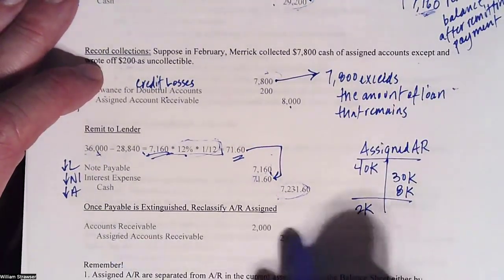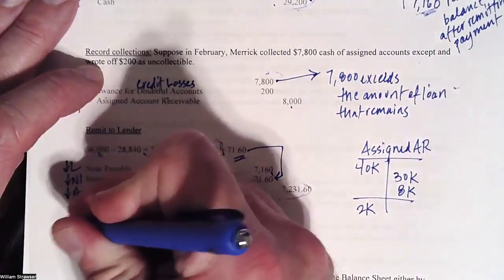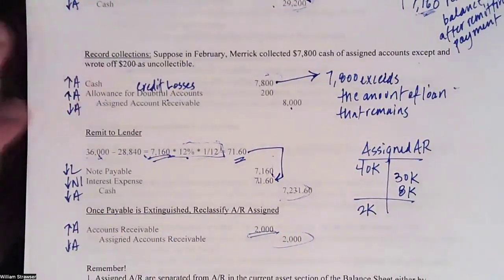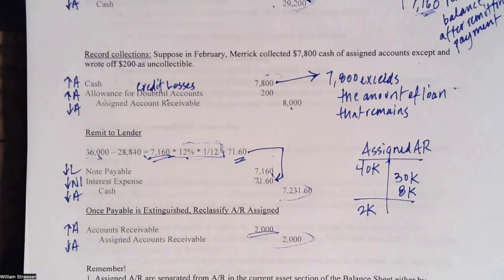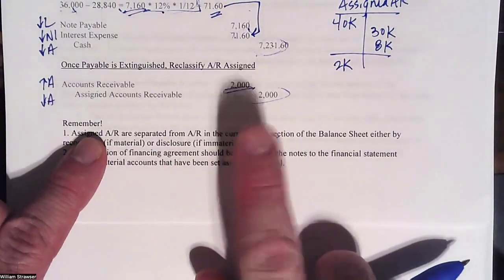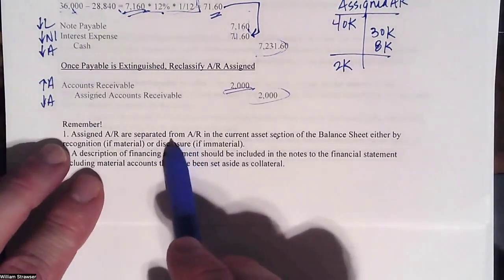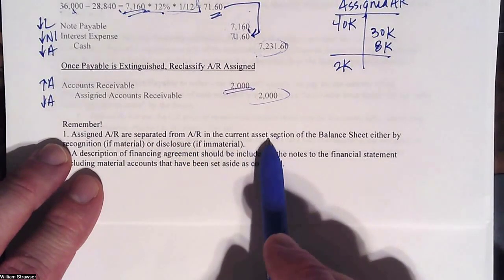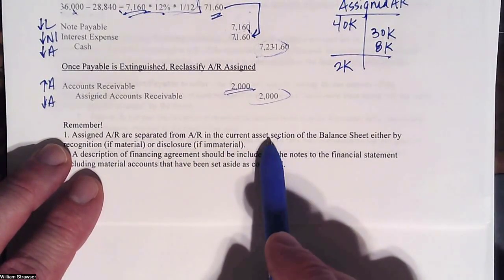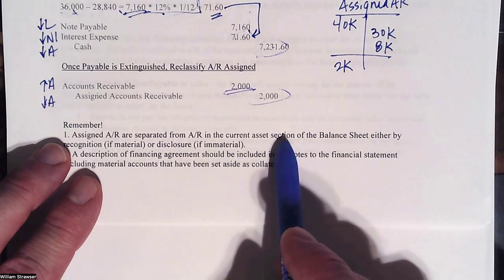And that's why now I can credit the rest of this and dump it right back into my general receivables account. Just an asset for an asset once again. If I assign an extreme amount of my receivables specifically to pay off loans, if the amount is significant, then we need to have a separate AR, right, in the current assets section somewhere. Sometimes I've seen this listed in other assets. Sometimes it's listed just right below accounts receivable, right?